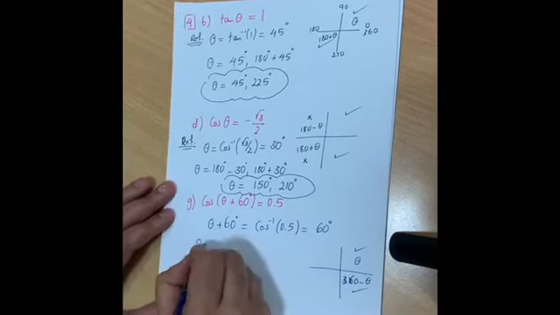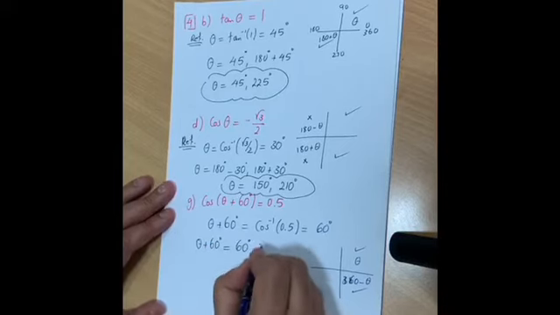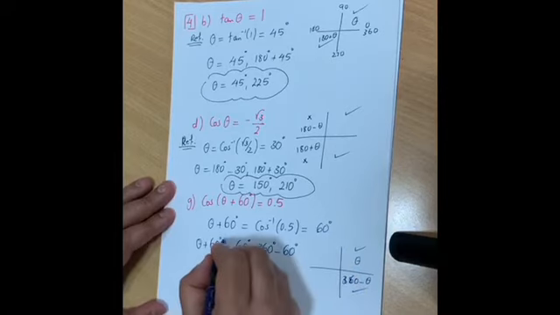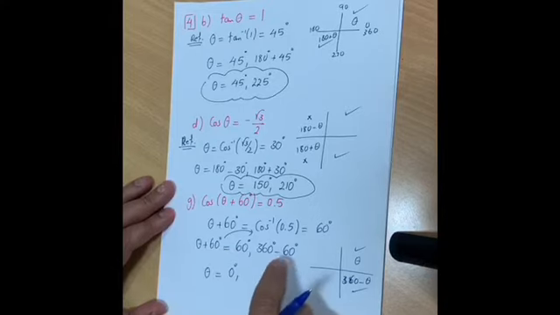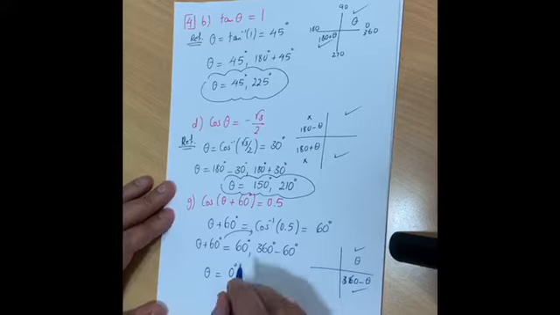So theta plus 60 is equal to 60 on the first and 360 minus 60 on the fourth. Now move 60 to the other side. So first 60 minus 60 is equal to 0. Then 360 minus 60 minus 60 is equal to 240, because 360 minus 60 is 300 and 300 minus 60 is 240.